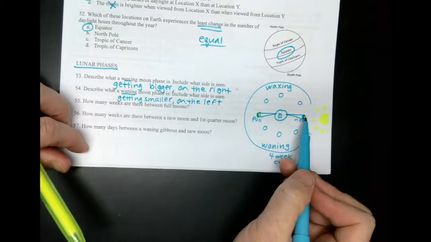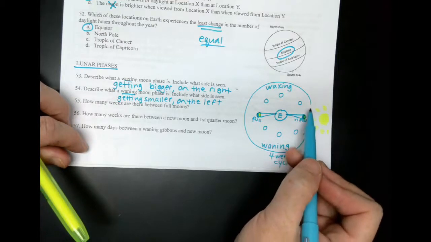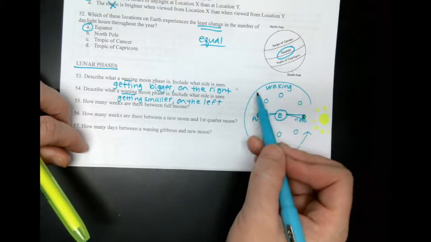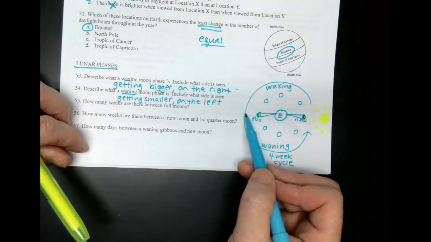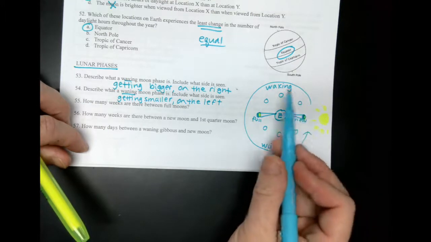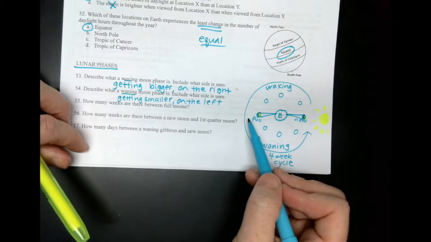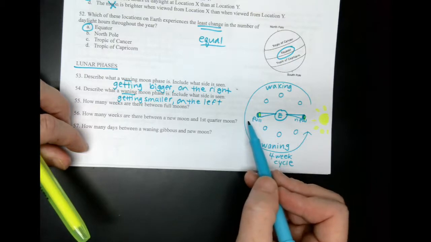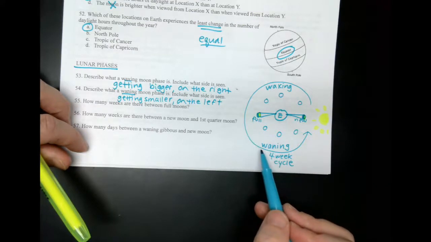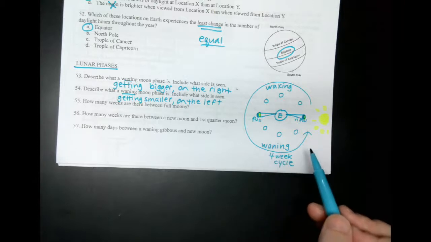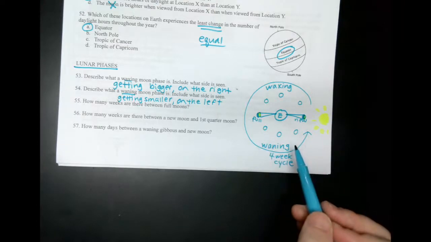When we have a new moon, we don't see anything. It will gradually grow, or wax, on the right until it is all the way full. So waxing happens between new and full. Once it's full, it can't get any bigger. It's going to get smaller, or wane, and it will gradually decrease. We see less and less light on the left. So waning is from full to new again.